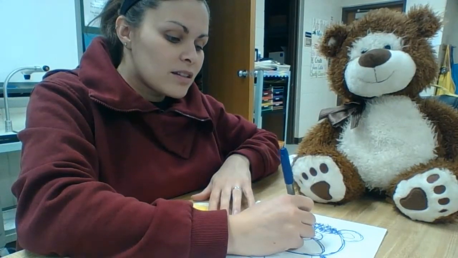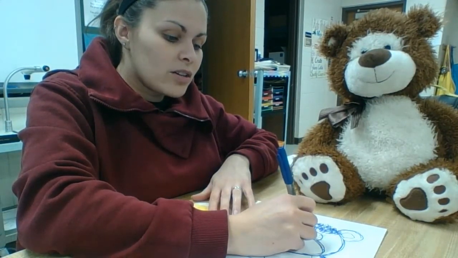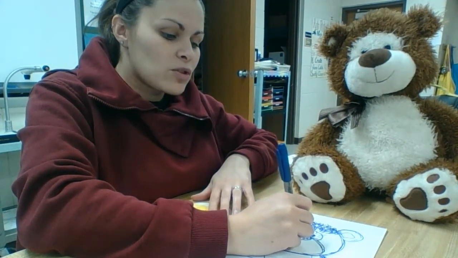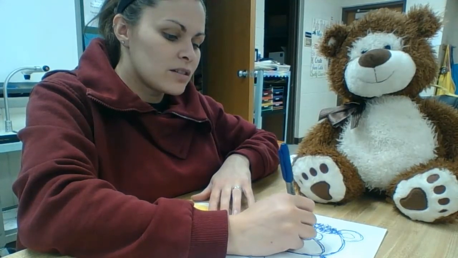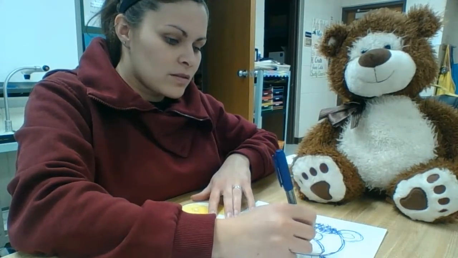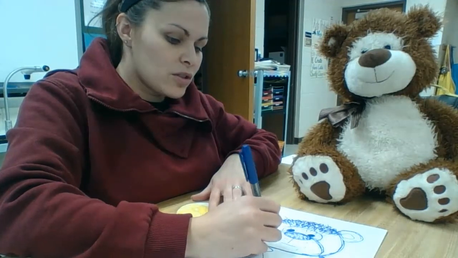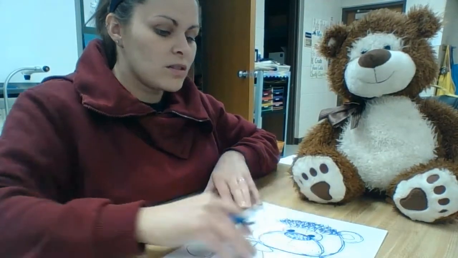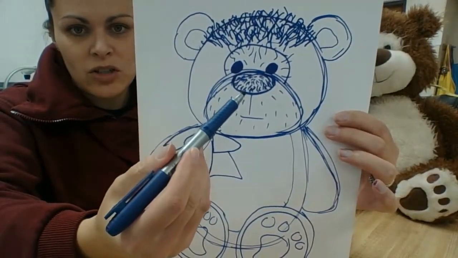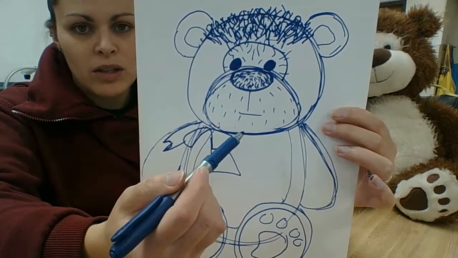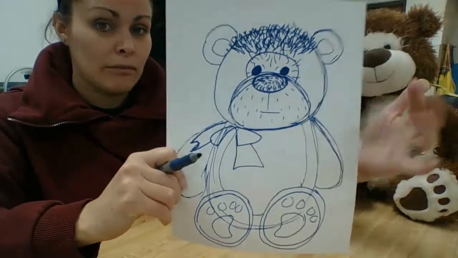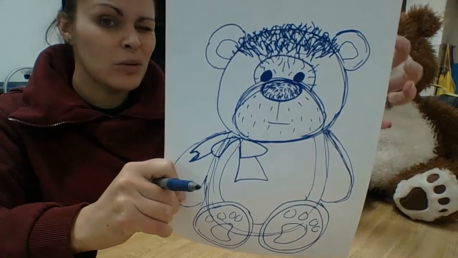These lines are going to be short and straight because that's kind of what the texture looks like. I'm going to show you the difference here between his nose and the muzzle part. So again, they're both the same texture, just different colors. Okay, so we got the brown nose with the short texture, and then we got the white muzzle part with also, again, short texture. But the amount of lines is different, so then it looks a little bit different.